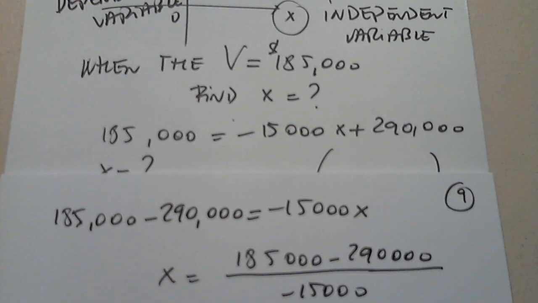So remember to put parentheses around the numerator. So we have 185,000 minus 290,000 and close the parenthesis and divide by, in parentheses, negative. Since I start with a negative sign, I have to start with the negative symbol, not with the operating symbol.